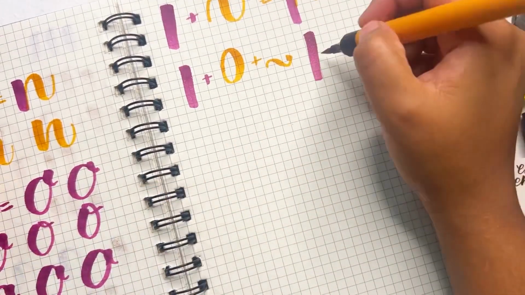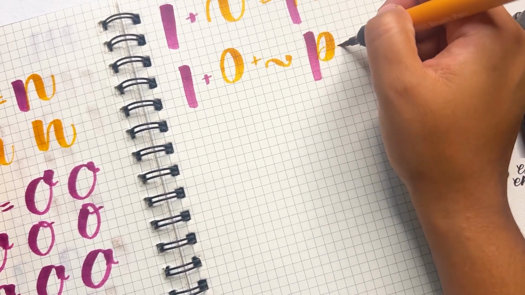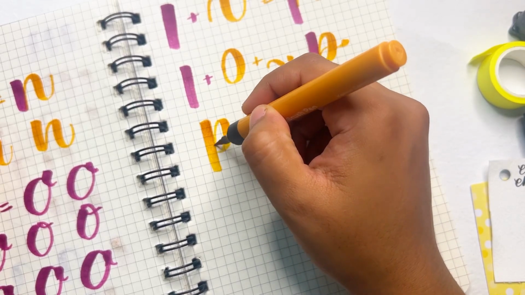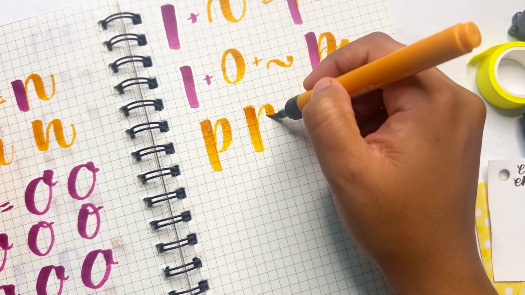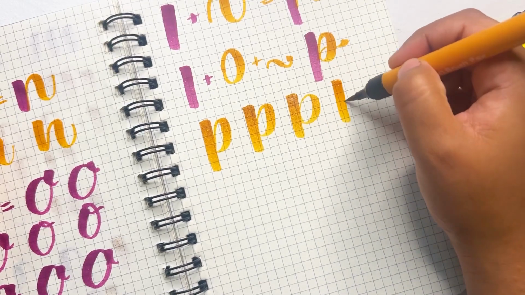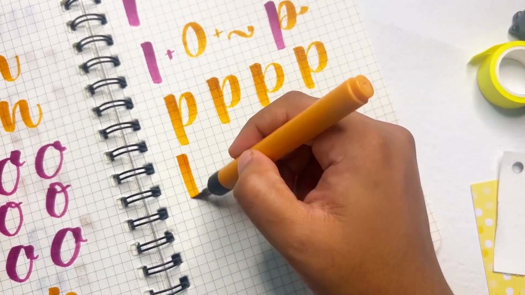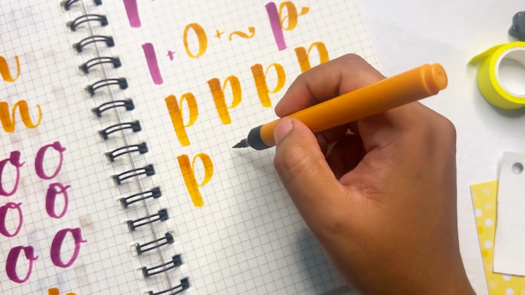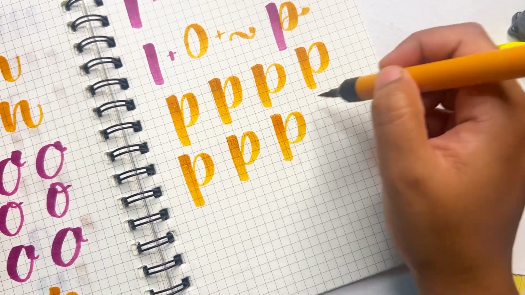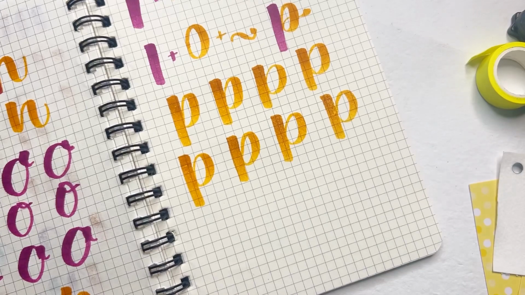So downward stroke, backward oval, and then the cross curve, or you can make it in a very simple way, just downstroke and backward oval. That is also fine. It just depends on how you want to make it more creative and stylish. That's it. Practice, practice, and practice.